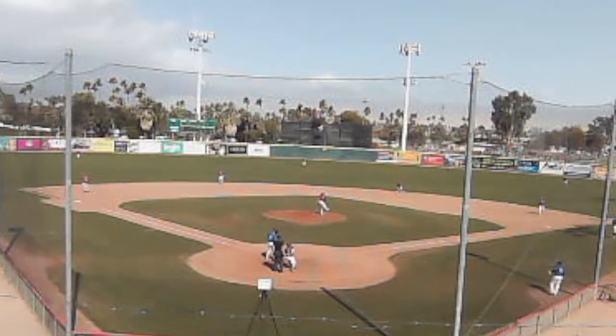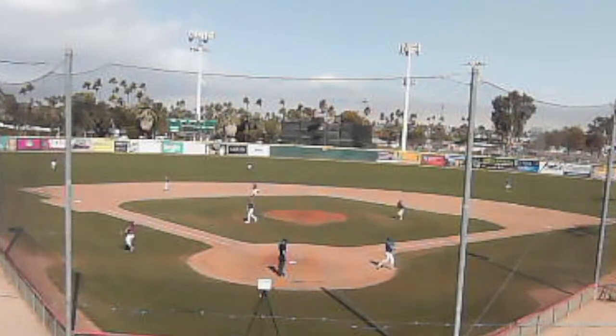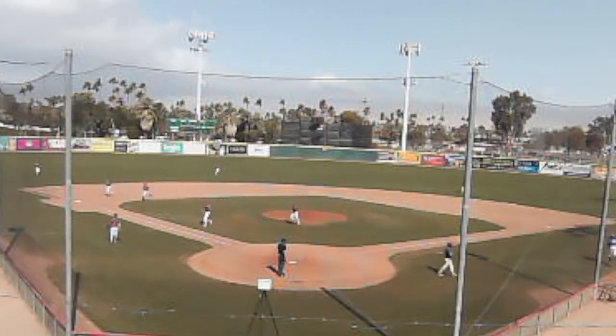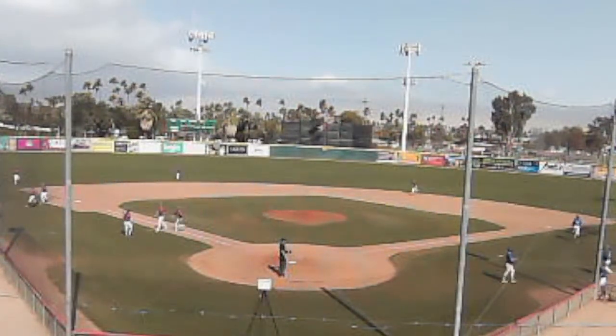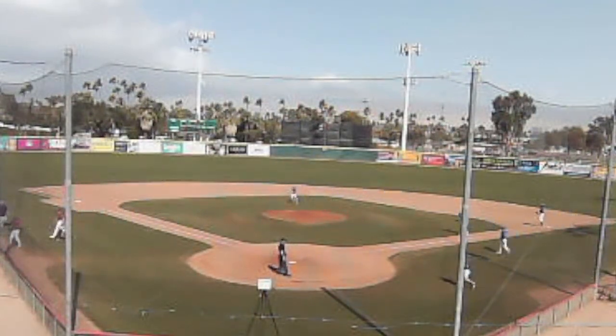Brandt's 2-2. Swung on and missed, strike three. Pulled the string on the changeup. And Evan Brandt works a 1-2-3 third, striking out a pair. We're through two and a half scoreless between the Blue Sox and the A's. Canada coming up to bat.